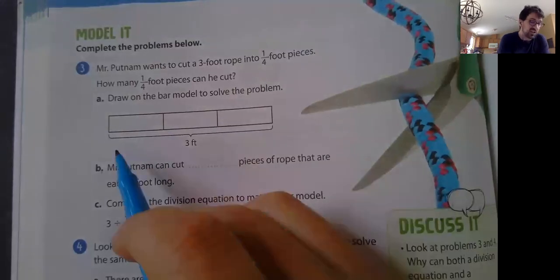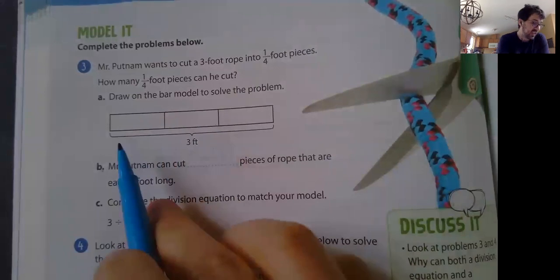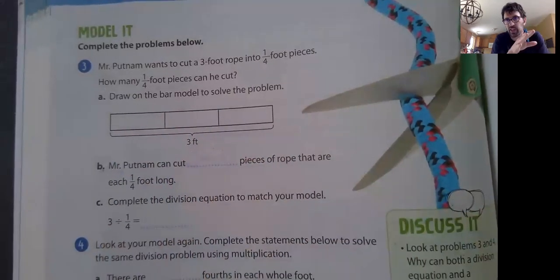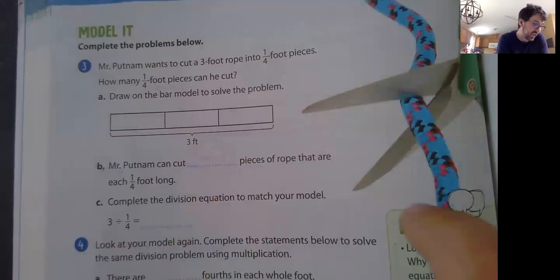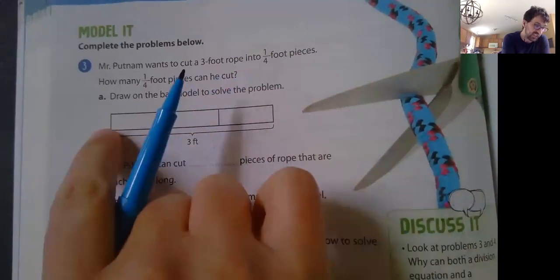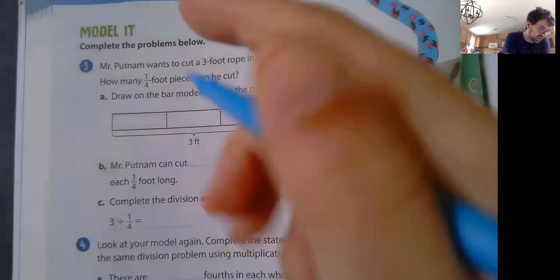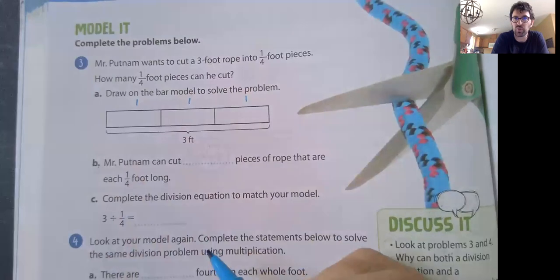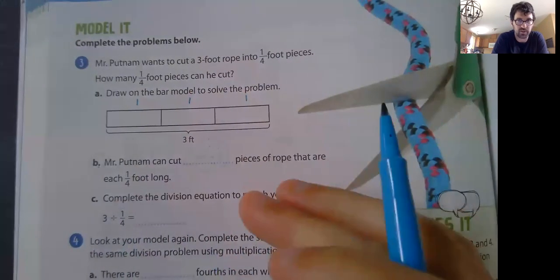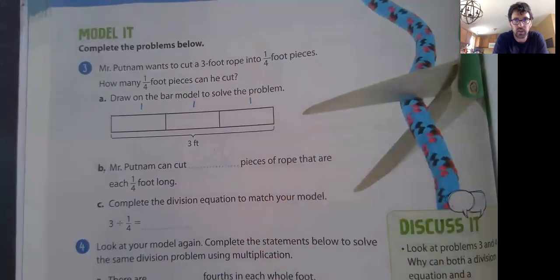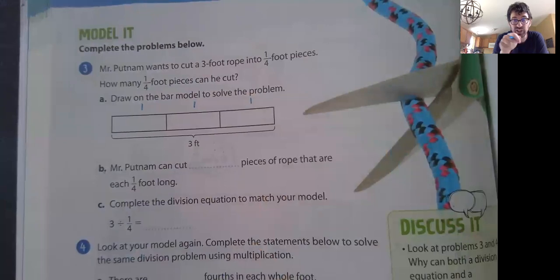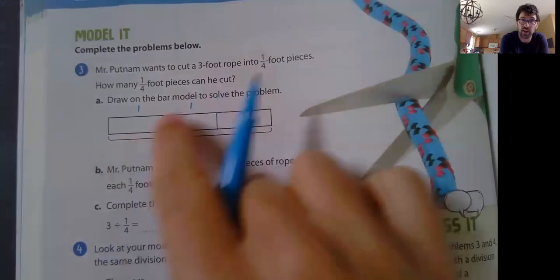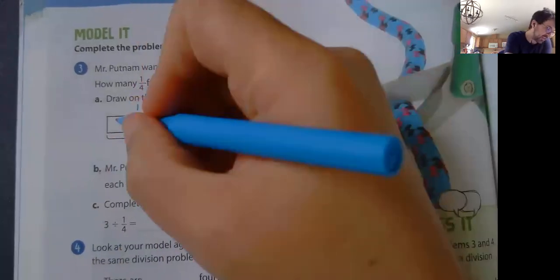This is 3 feet, meaning that of this 3 feet, we broke it into 1 foot sections. We always want it in relationship to 1 to make our life easy. So now each of these wholes, this is 1, this is 1, and this is 1, right? We're going to break these up into how many parts? Into 4 parts each, right? Because we're getting them into fourths. And our 1 whole is made out of 4 fourths. So we want to make these into fourths, don't we?